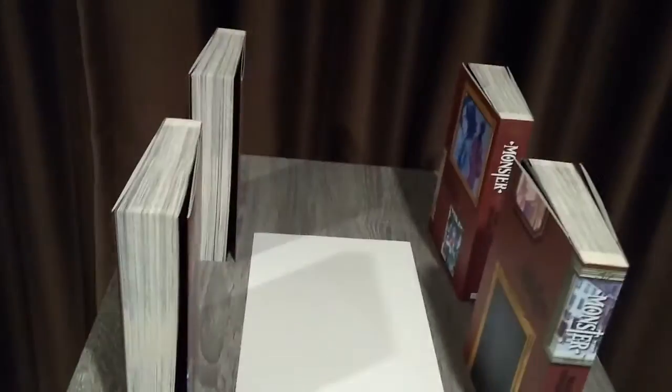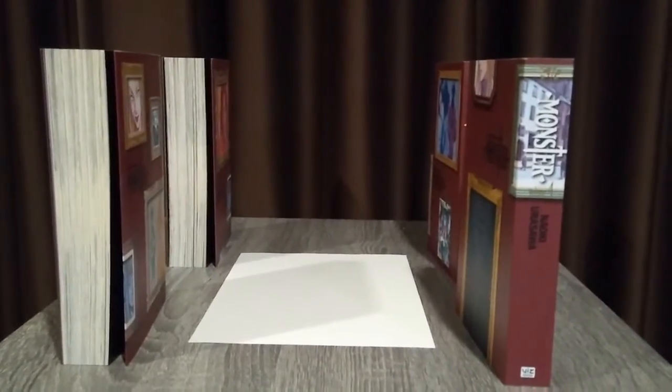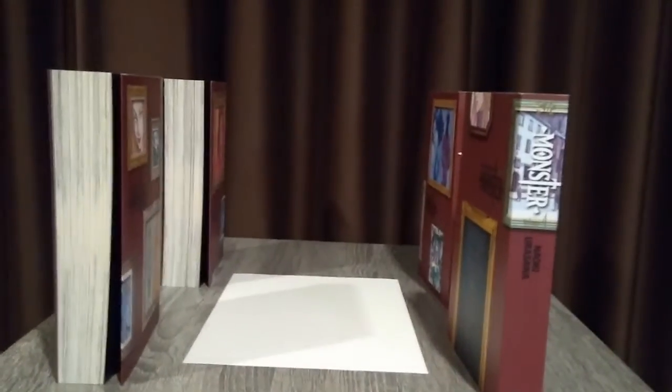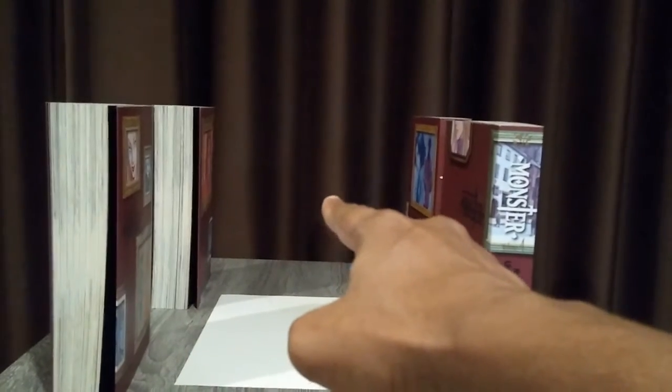So let's start. I'm just using a table, and these are Monster by Urasawa Naoki, or Naoki Urasawa. I'll do a full length video about this series, but first, this would be a 1-point perspective because everything will converge there.